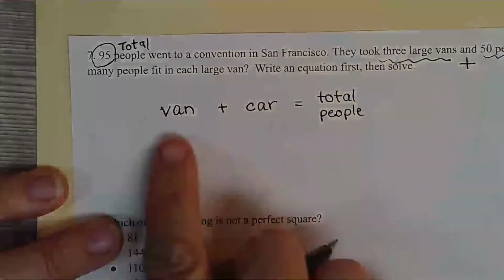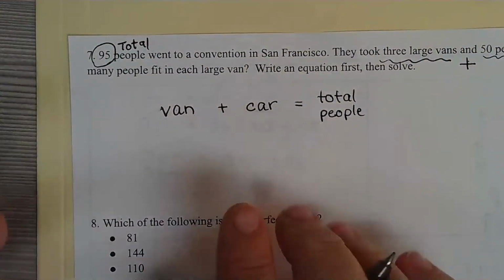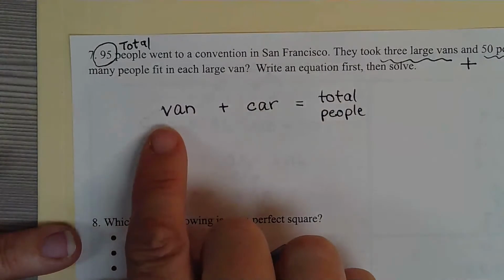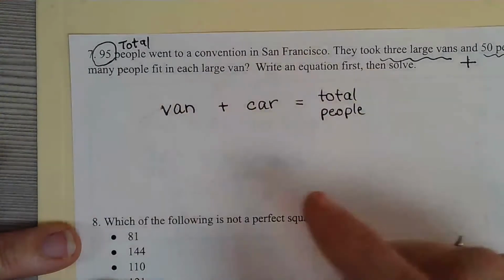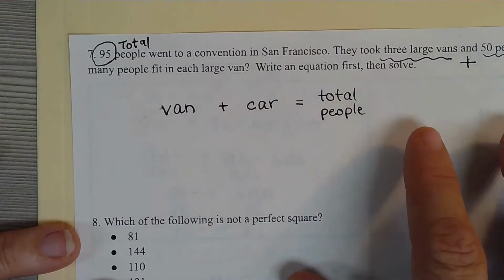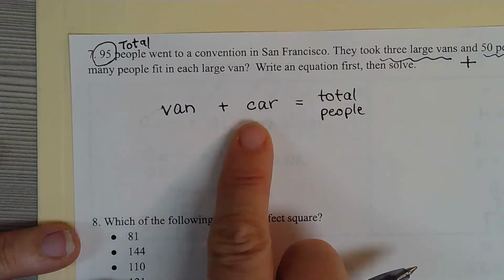Now, this is not the equation that Ms. Traub was looking for. Okay, this is just our starting point. So now let's think about how to replace these words with numbers or symbols. Okay, let's get back to the van. Let's talk about the car. How many people were in the car? 50.